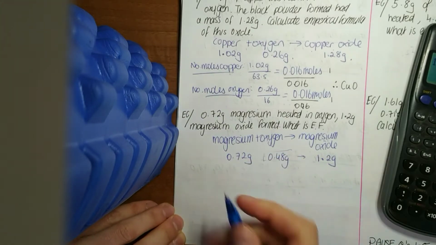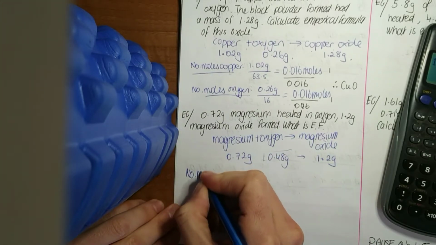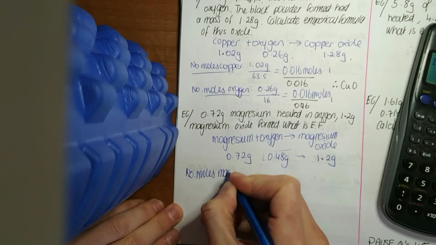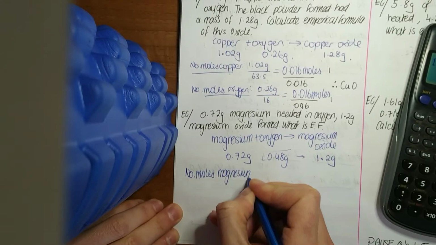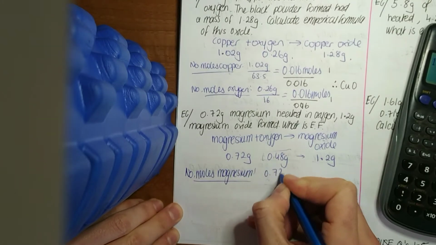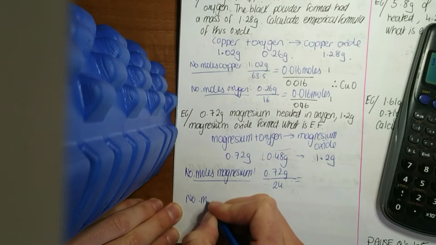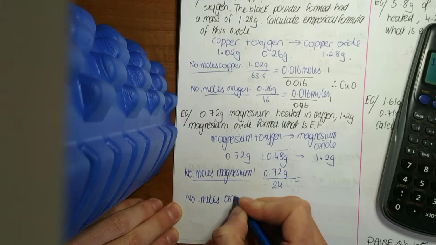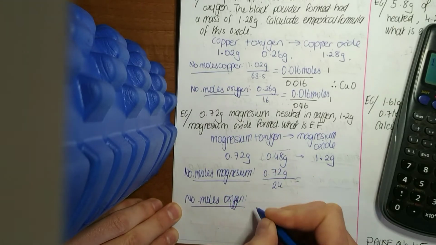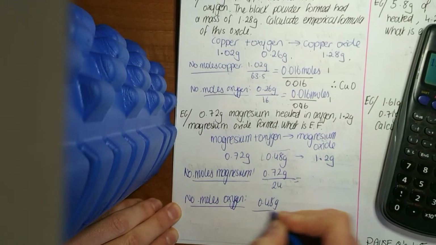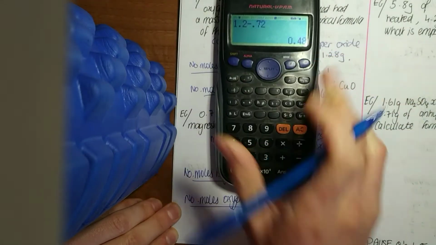What are we going to do with this? Go back to moles. So work out the number of moles of magnesium, dividing the mass by the mass number of magnesium, which is 24. Work out the number of moles of oxygen by dividing the mass, 0.48 grams, divided by the mass number, which is 16.